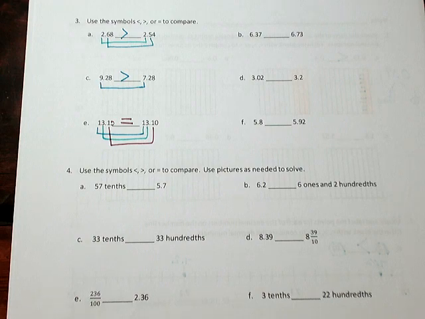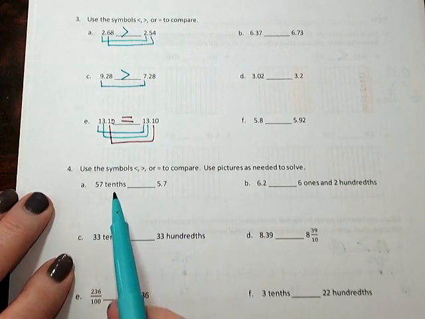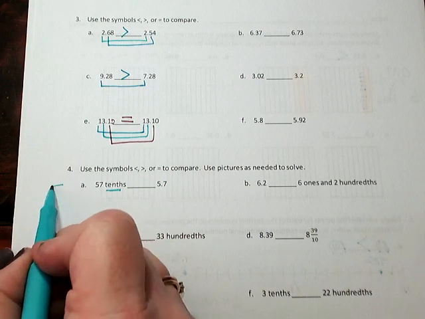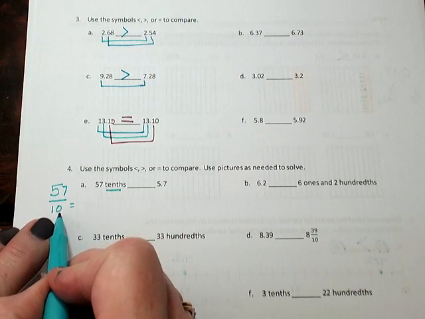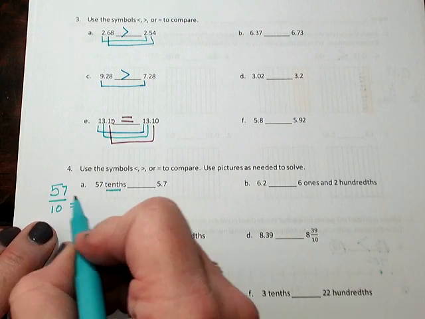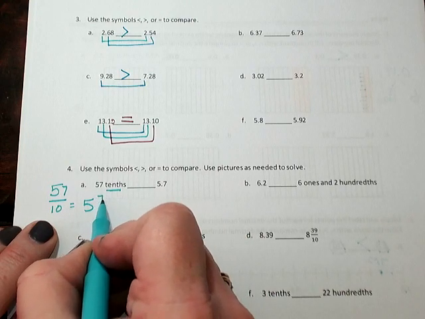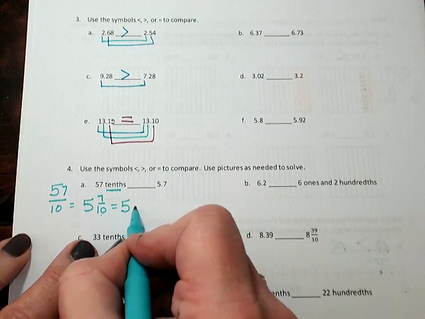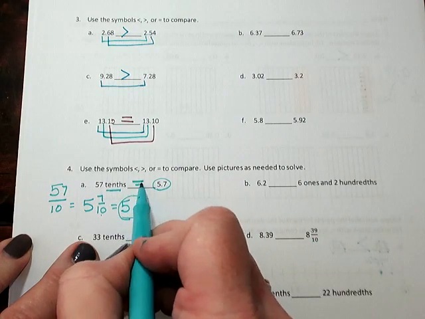We're going to take what we know, and now on the bottom part, they're switching it up on you. They're using some numbers, but they're also using some unit words. Now, I know that 57 tenths is the same as, because the numerator is bigger than the denominator, a mixed number. There are 5 tens inside 57, so I have 5 and 7 tenths. And I know that the decimal of 7/10 is going to be 5.7. Well, 5.7 and 5.7 means that these two are equal.